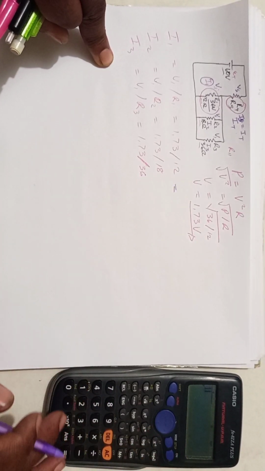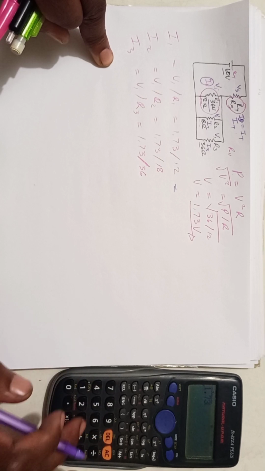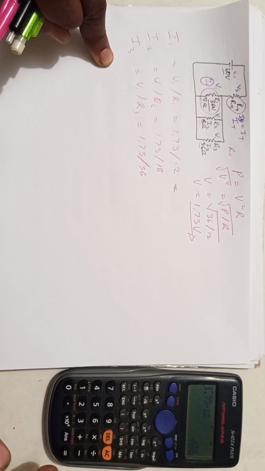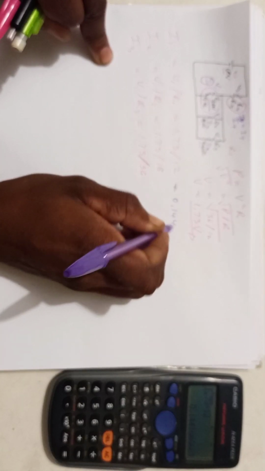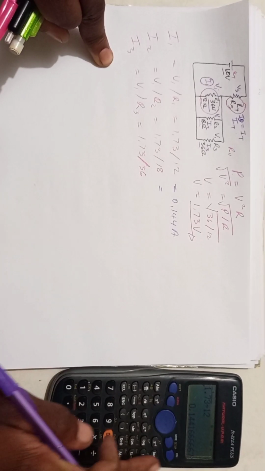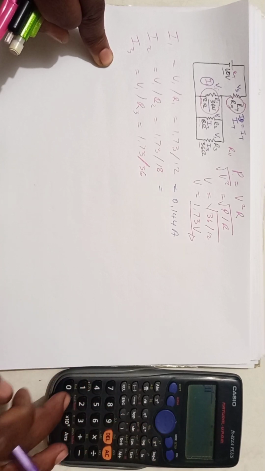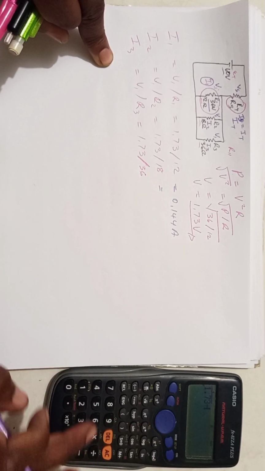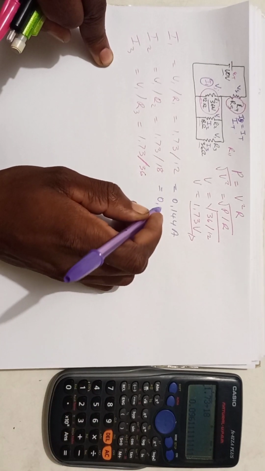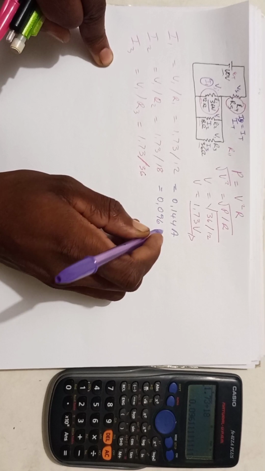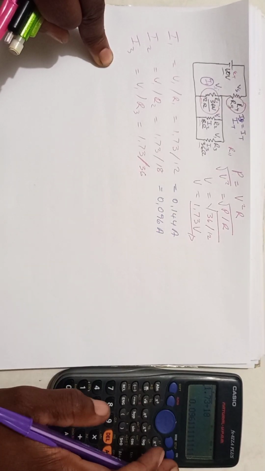So 1,73 divided by 12 is 0,144 amperes. 1,73 divided by 18 is 0,096 amperes.